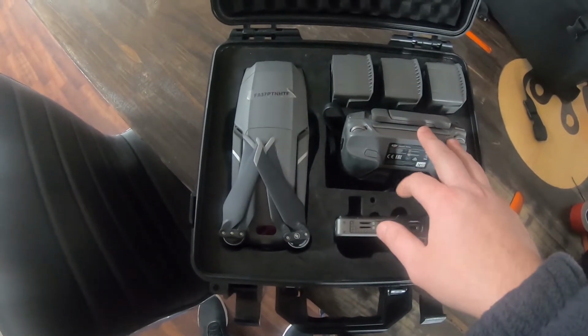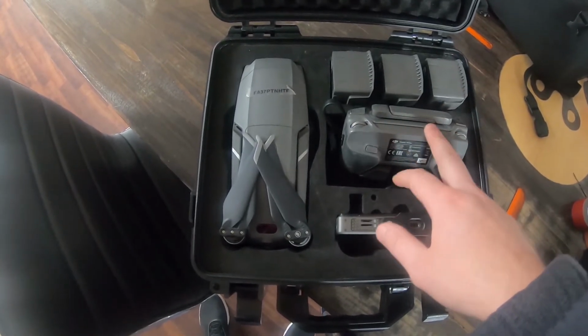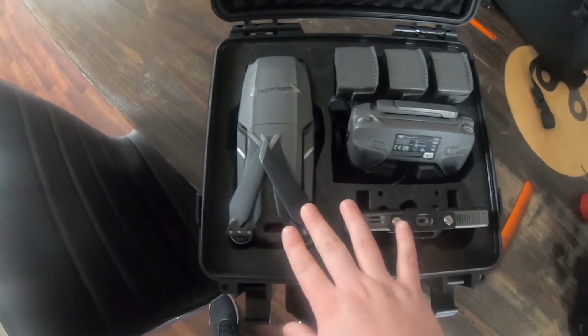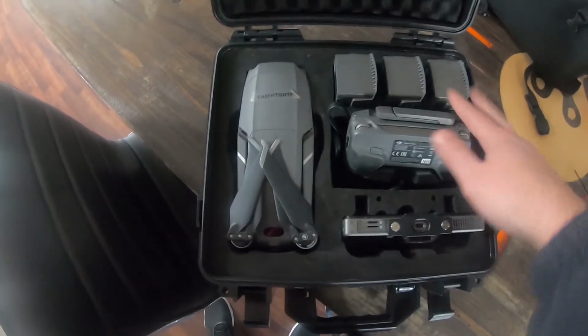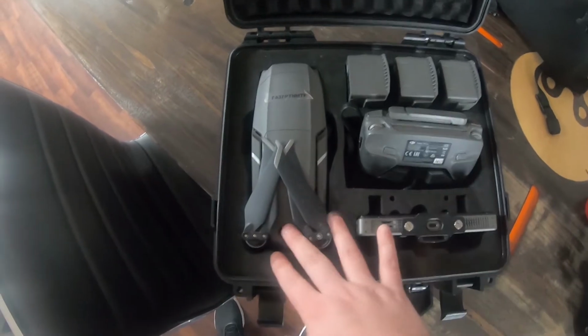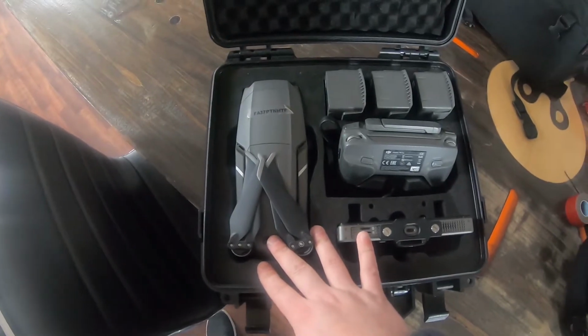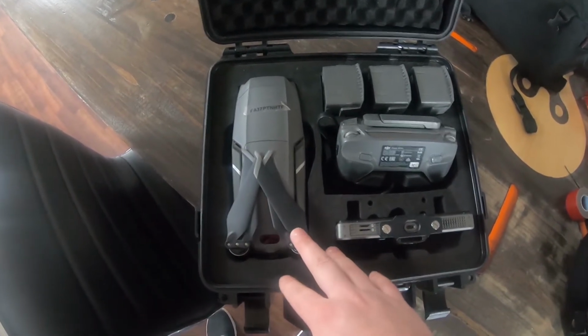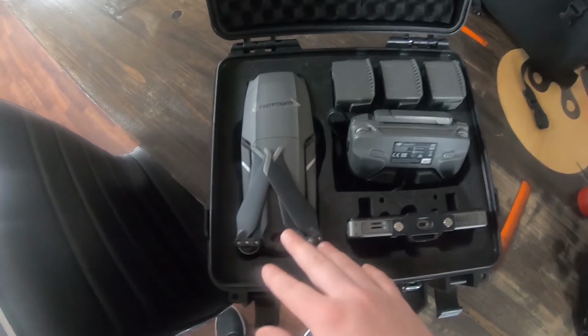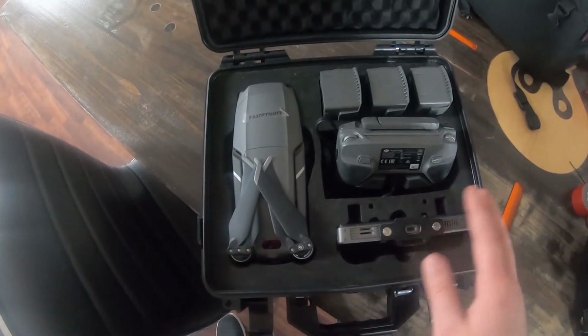We have the DJI remote that comes with the Mavic. This is the Mavic 2 Zoom. And then we got 3 batteries, but we're not going to use that many batteries. This is going to take, I mean, I don't even know if I should say, but it's probably going to take less than 10 minutes to fly this whole thing.